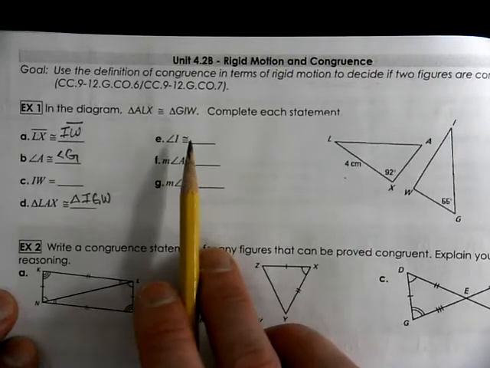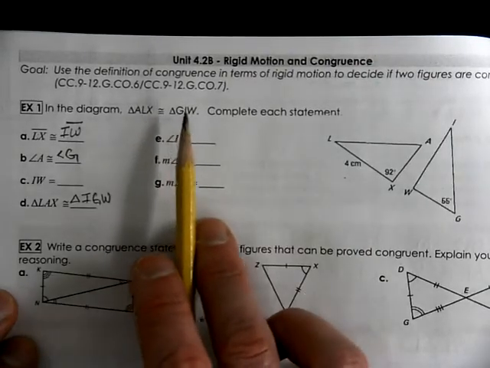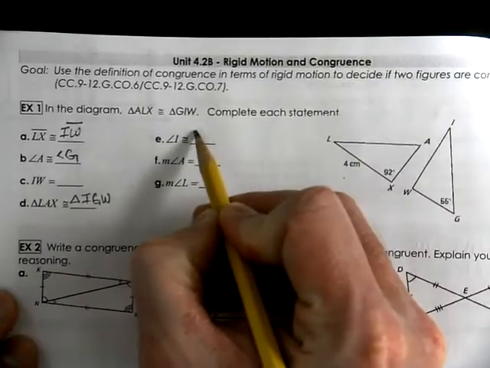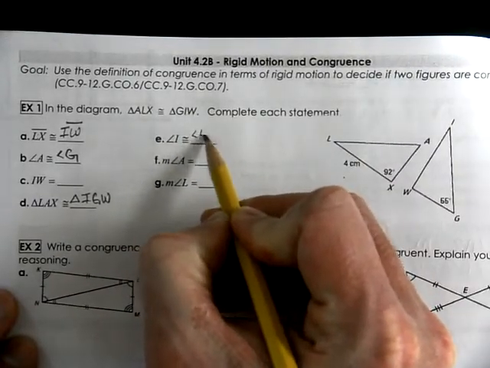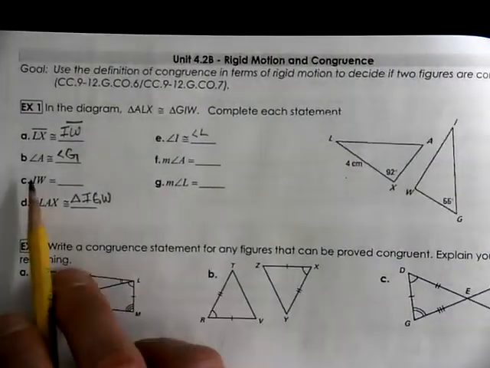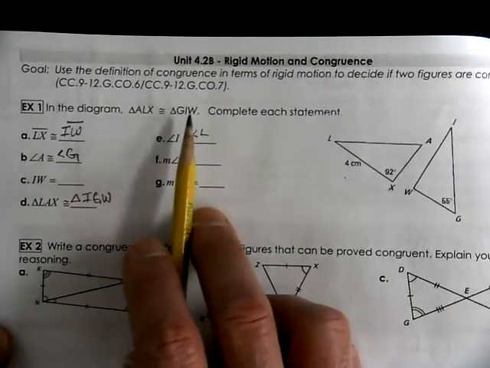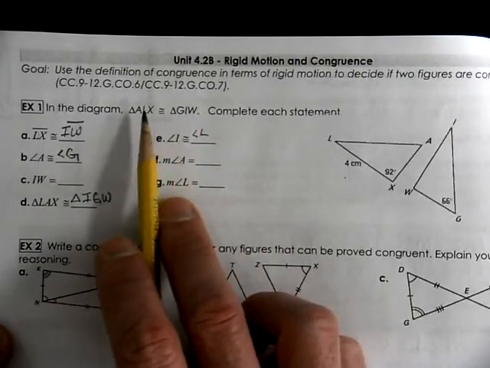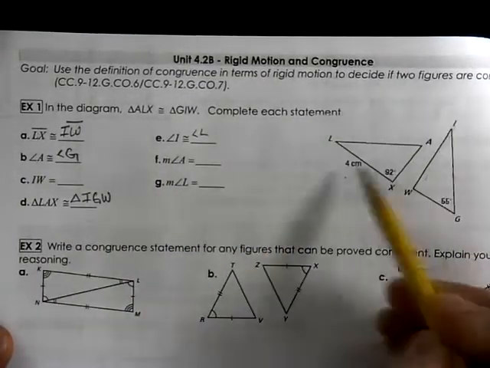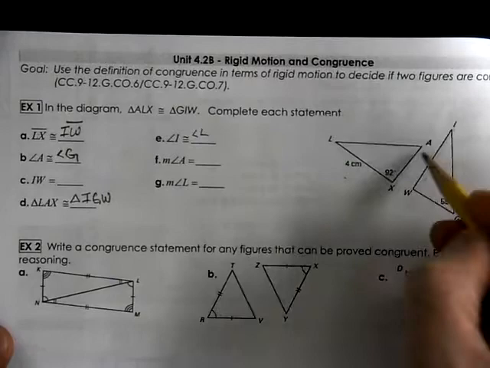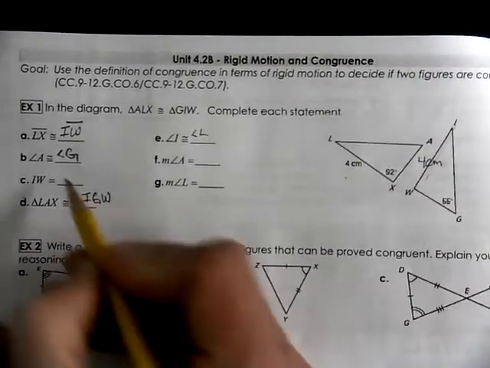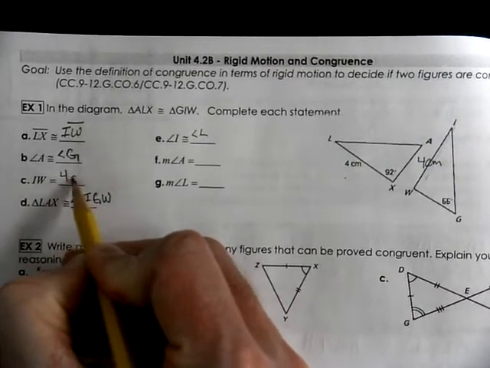Angle I has a congruent symbol here. So we're looking for I as the middle letter. We're going to use L as the middle letter. So now for IW. We see that IW is the last two letters. LX are the last two letters. So IW has to go with LX. So IW is going to also be 4 centimeters. So we would say 4 centimeters.